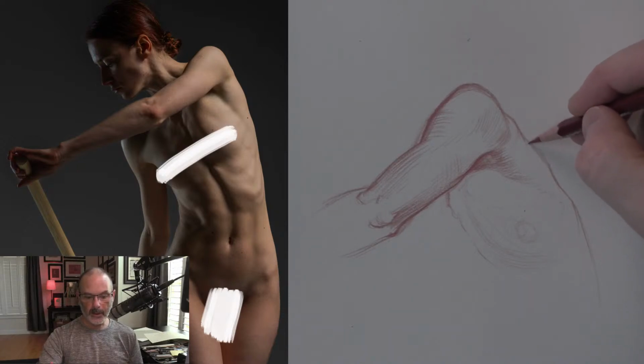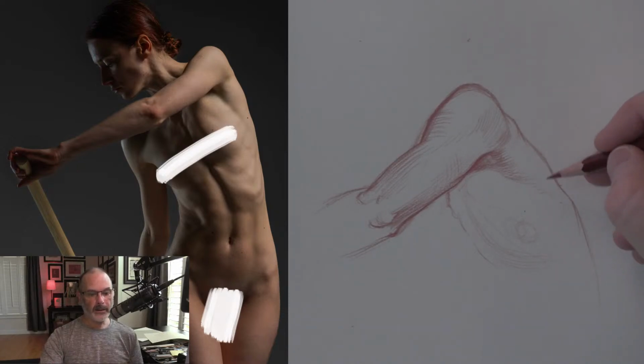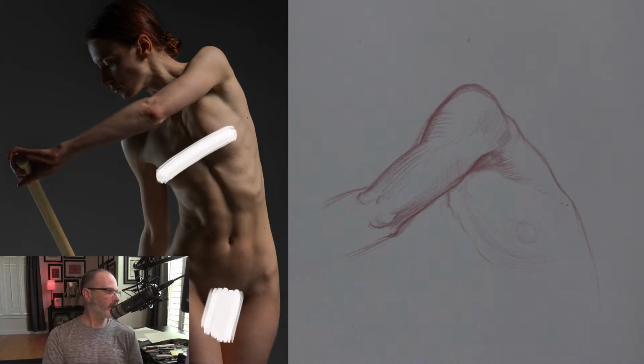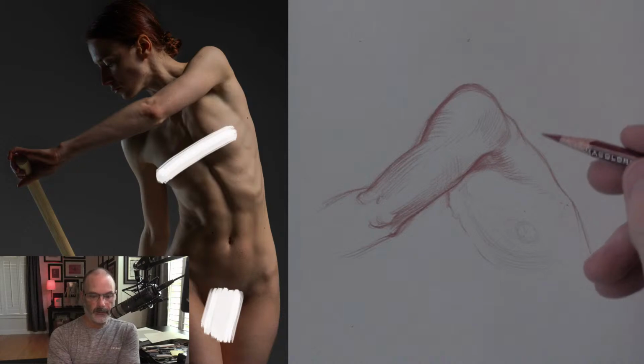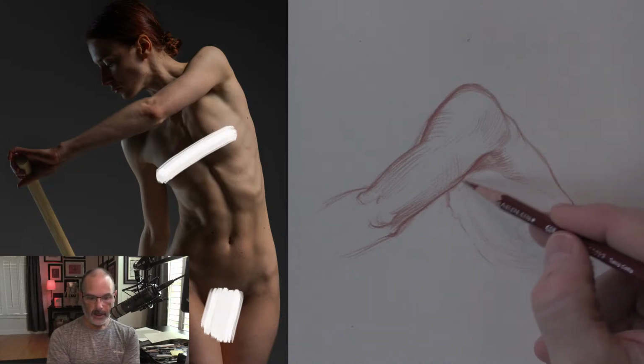I would not go dark with the entire outline of the body. I would have dark sections and light sections. I'm going dark so it actually shows up on the video. Please understand that. That's a whole other class.